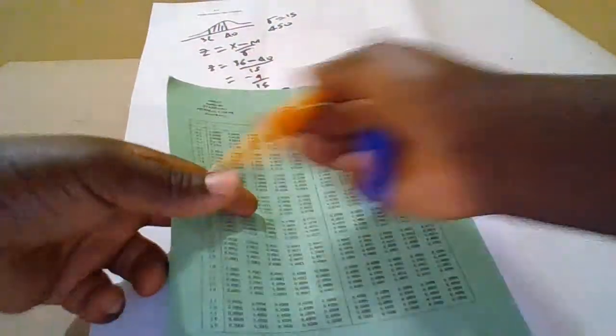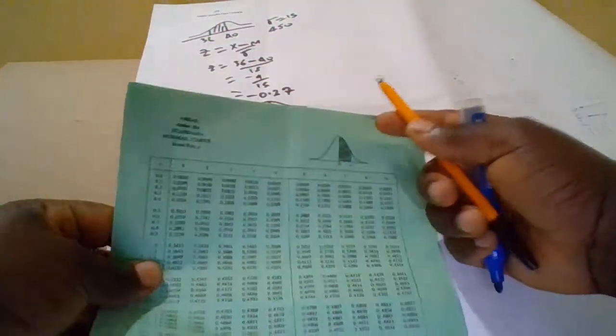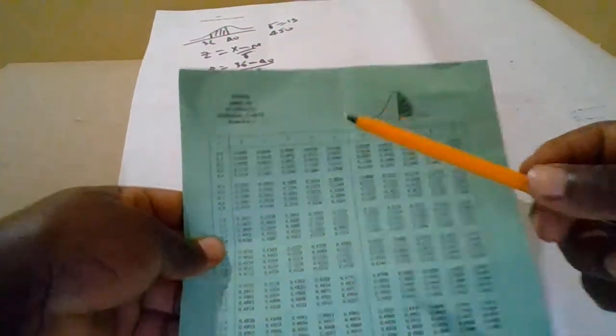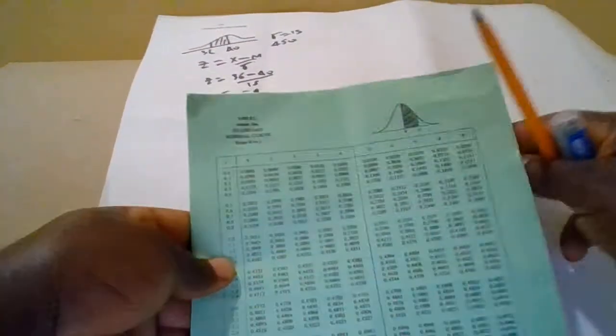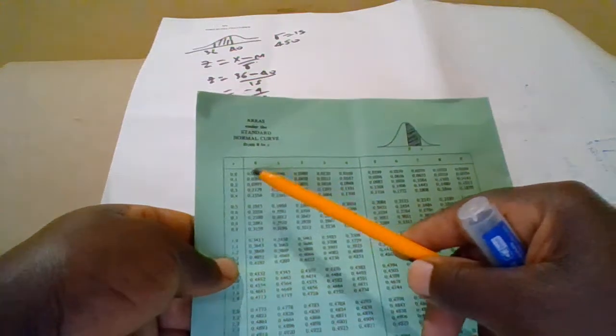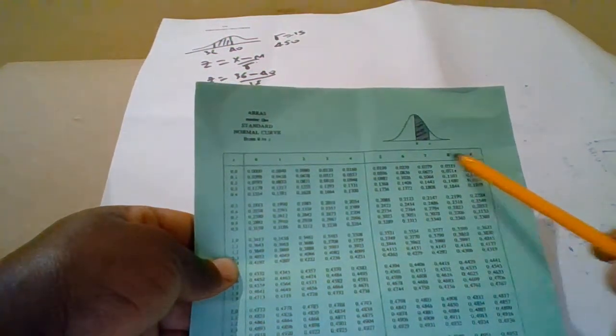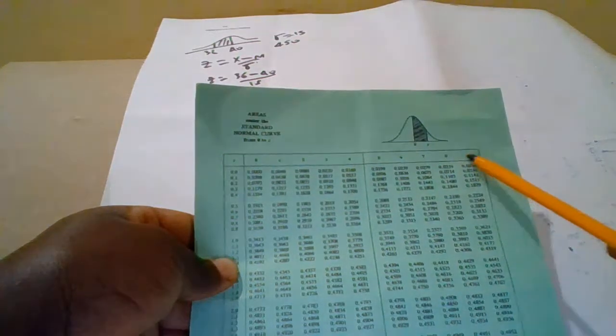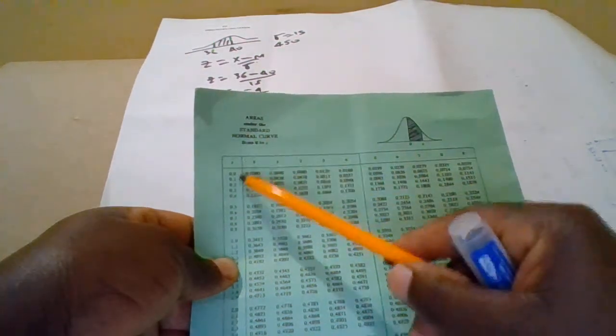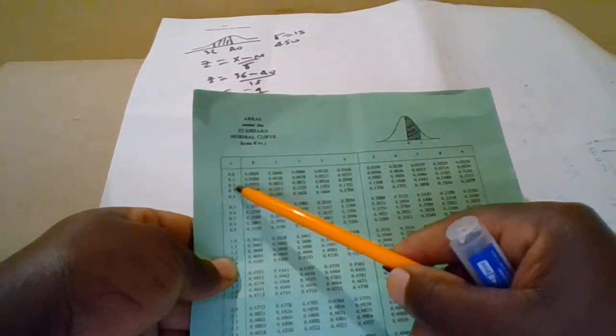We have the table here. We read off 0.27. So from here we have 0.2 is here. So 7 is in this row. Then we identify 0.2, which is this one.